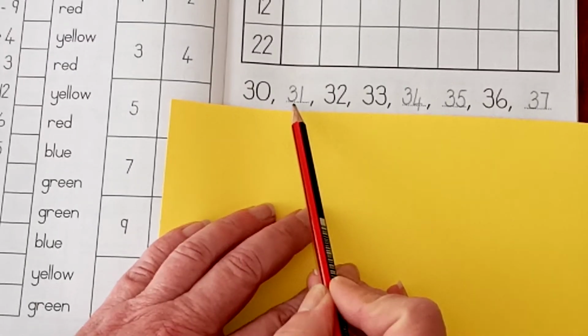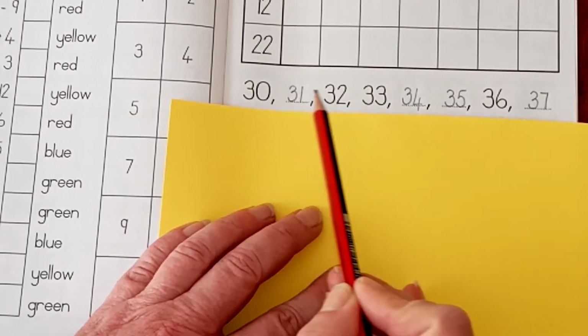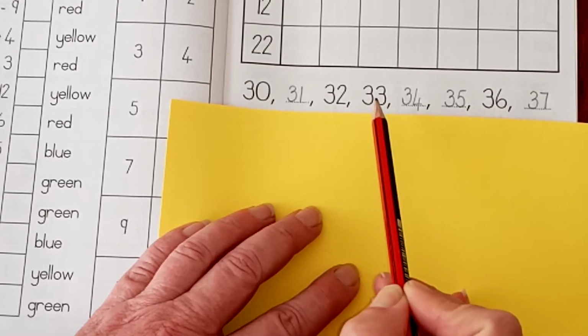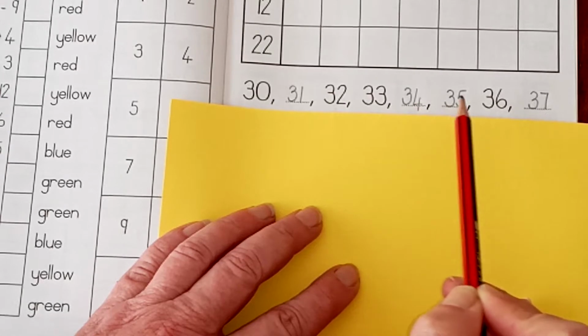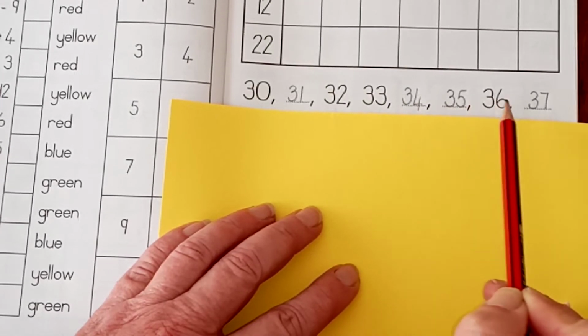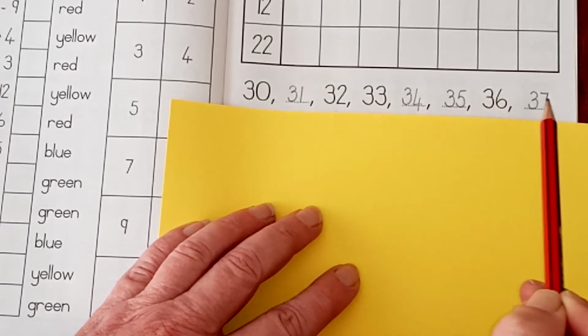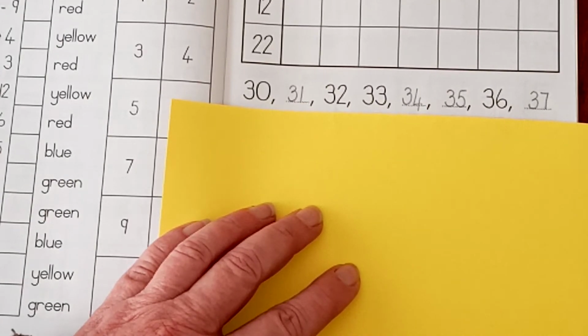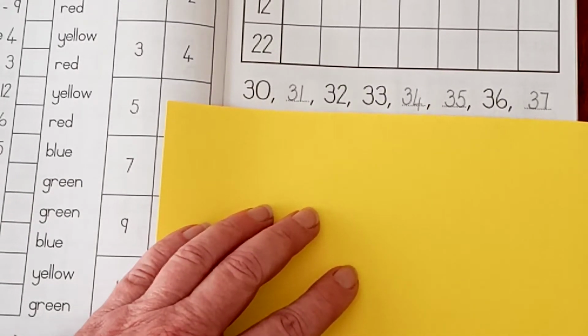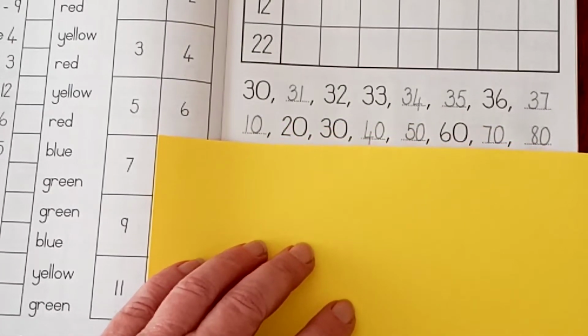30, 31, 32, 33, 34, 35, 36, 37. Right, let's have a look at the next one.